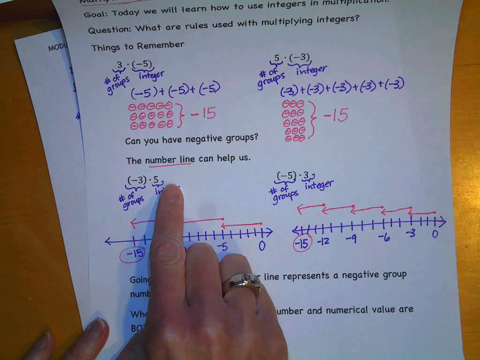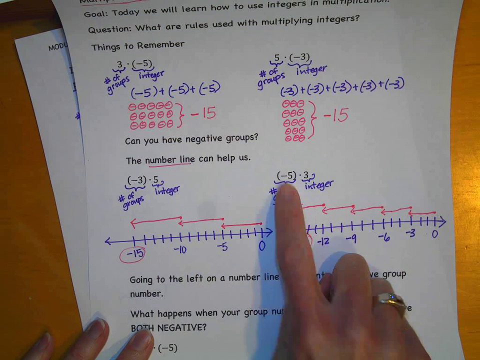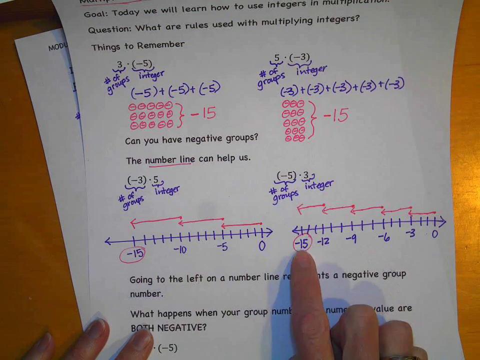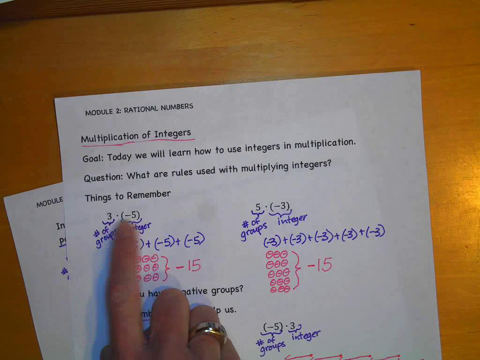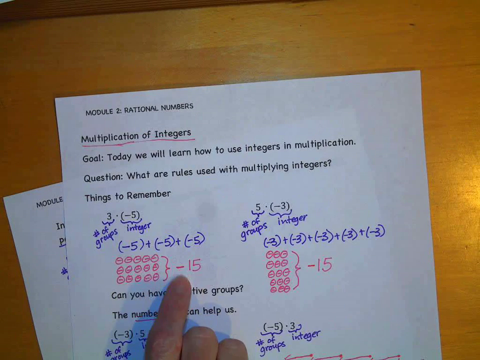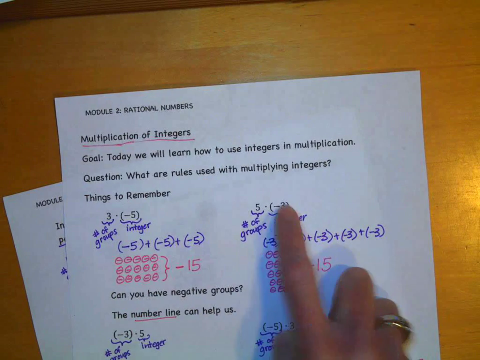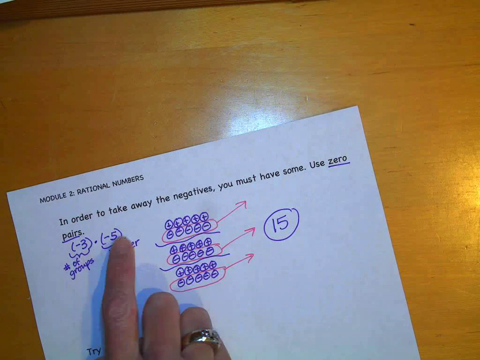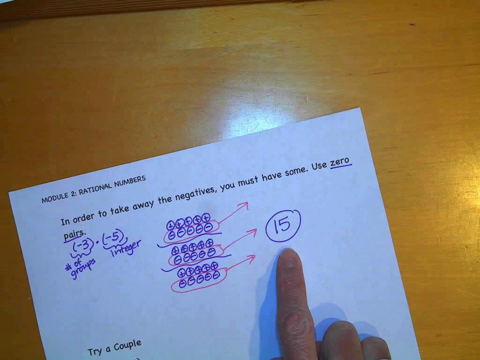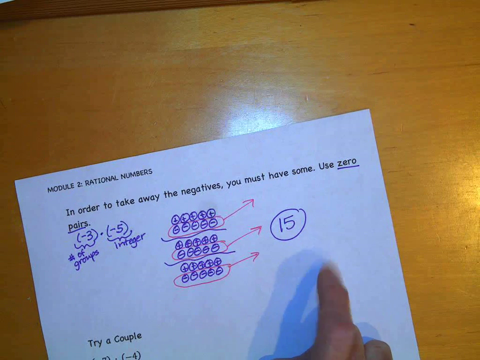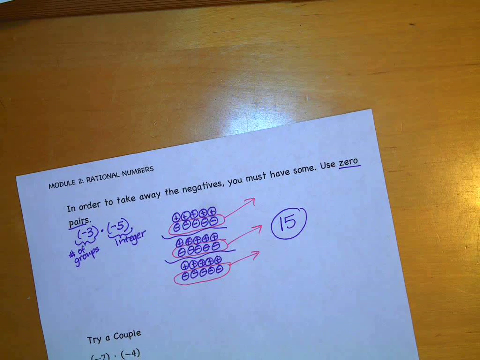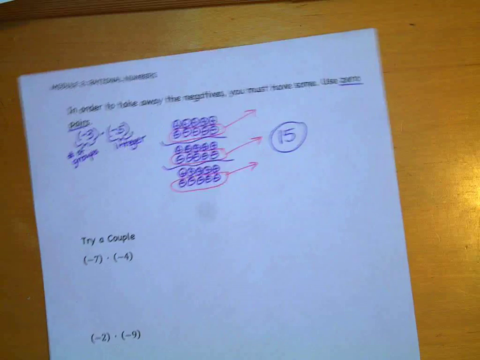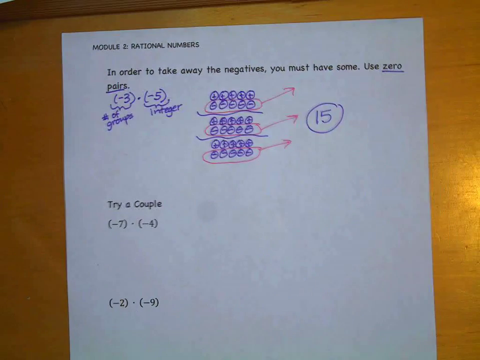Interesting. A negative times a positive is a negative, right? A positive times a negative is a negative. And yet, a negative times a negative is a positive. So I hope you're trying to get my big, gigantic hint from our question for our lesson for today.